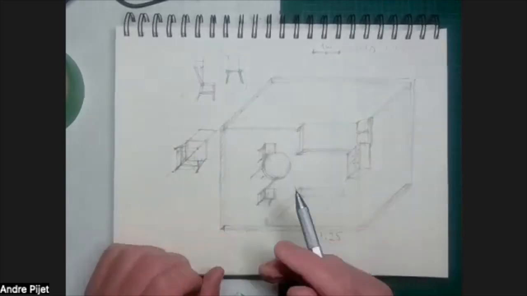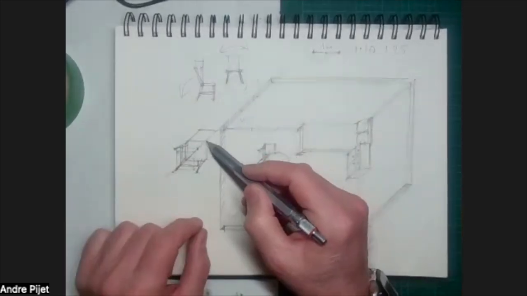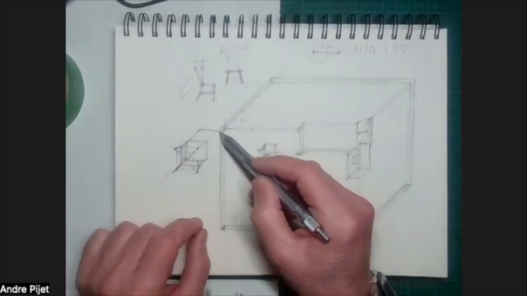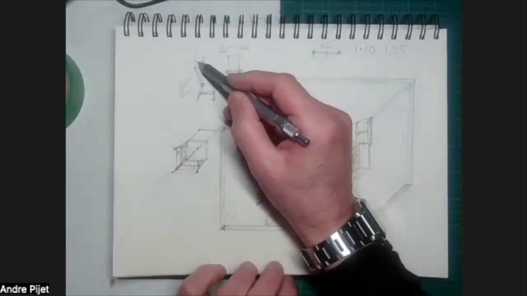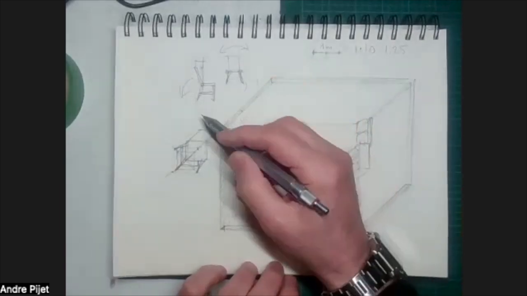So you have a back of the chair you draw, approximately 60 centimeters high. And now you have an angle, yes? So what are you going to do?